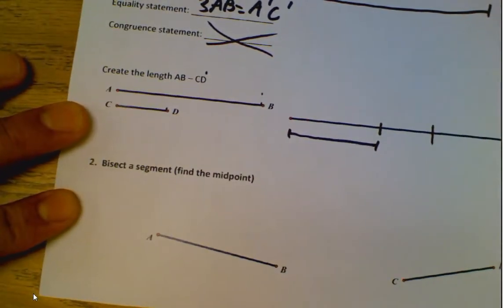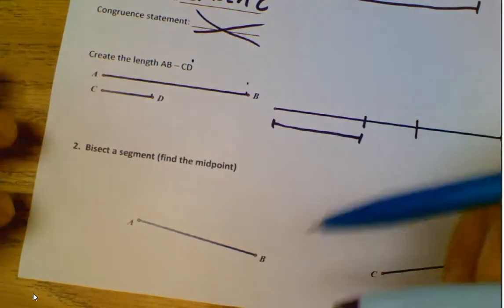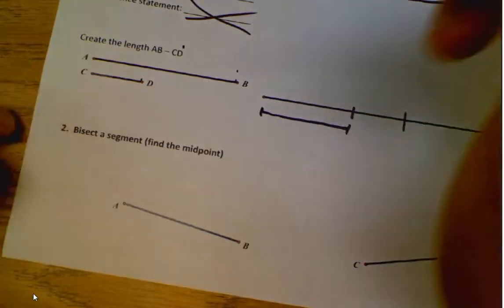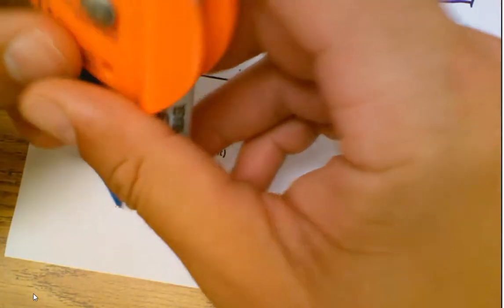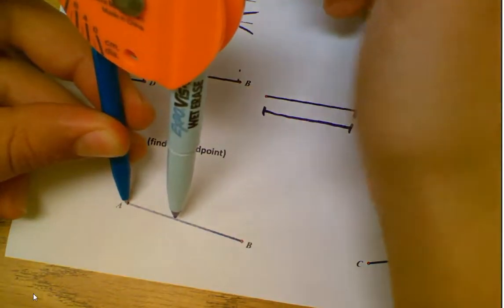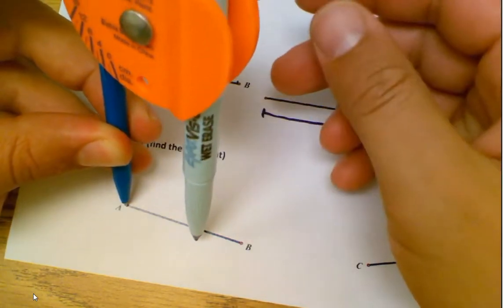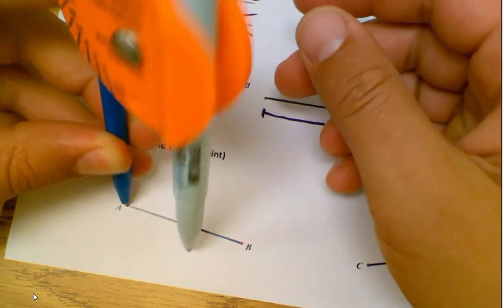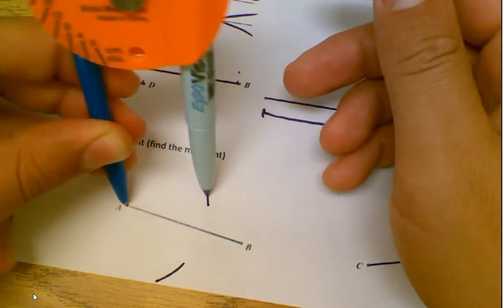We want to bisect a segment, and what we're doing is we're finding the midpoint. Okay, so we need to find the exact point in the middle of this line, because bisect means to cut a segment in half. So the way this construction works is, we're going to put our compass pointer on A and open up the pencil a little past halfway. I'm going to make an arc below and an arc above. Now I'm going to move it over here.